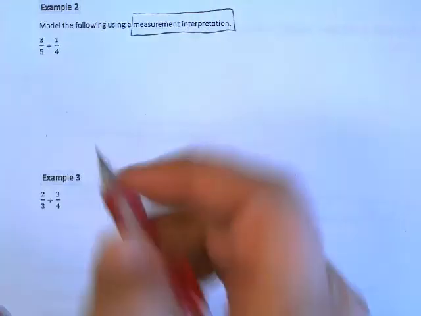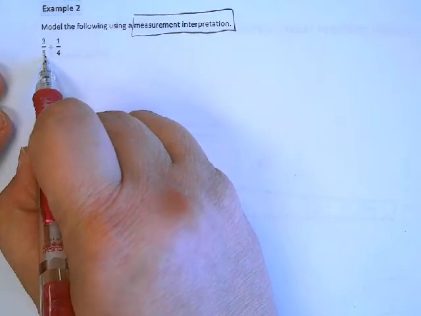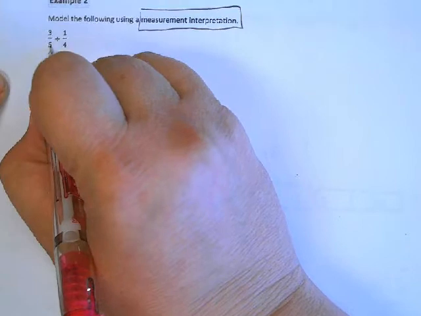You take a close look at this problem, you can see that my denominators are 5 and 4. So I have to think to myself, what number can 5 and 4 both divide into evenly? And I know that that is 20. Or if I am not really familiar with all of my math facts and it takes me a long time to figure that out, I know that I can multiply each fraction by that opposite denominator.